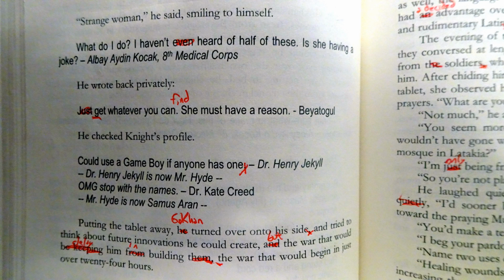So, could use a Game Boy if anyone has one, Dr. Henry Jekyll. Dr. Henry Jekyll is now Mr. Hyde. So he changed his name again, which is kind of great, I think. Dr. Henry Jekyll, Mr. Hyde, Jekyll and Hyde. Kate says, oh my God, stop with the names. And then Mr. Hyde is now Samus Aran, which is the protagonist from Metroid.